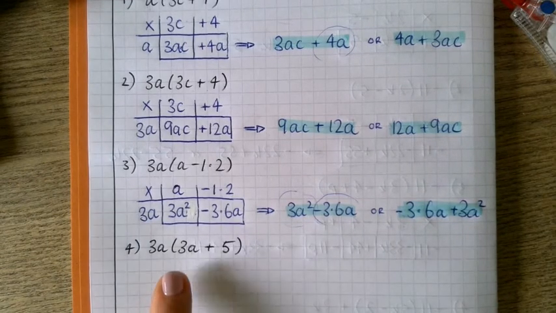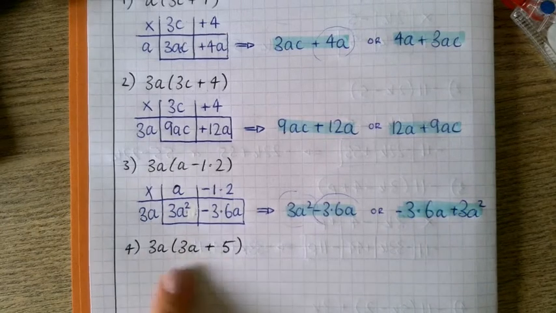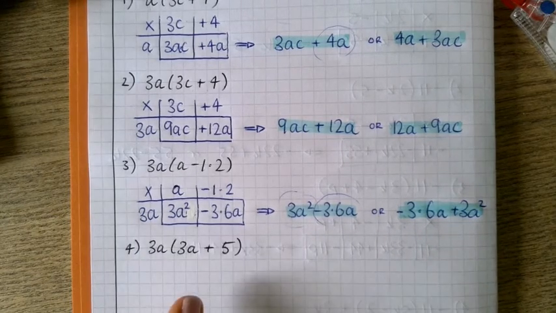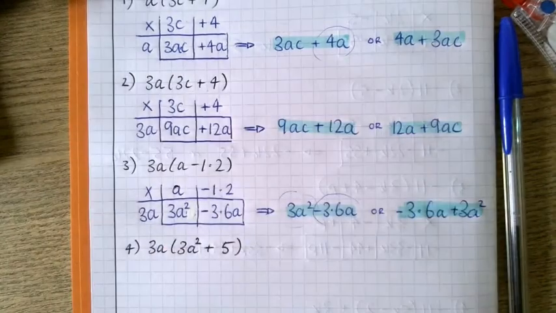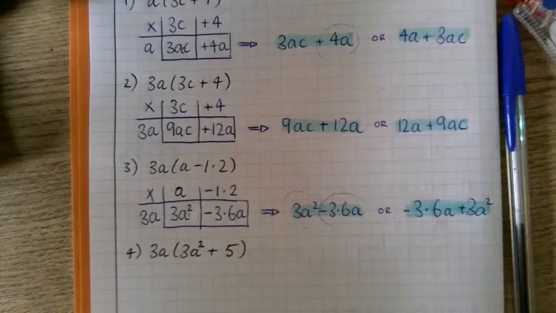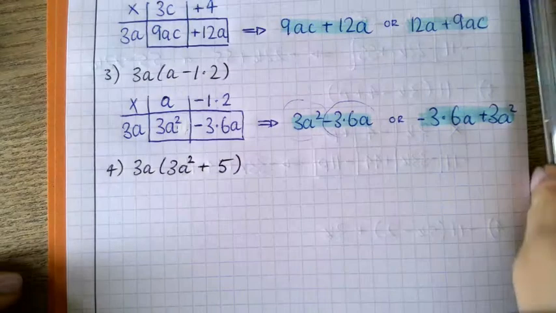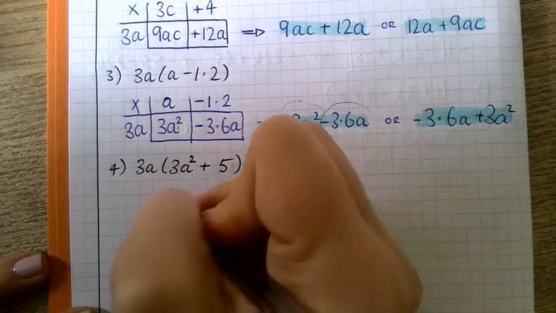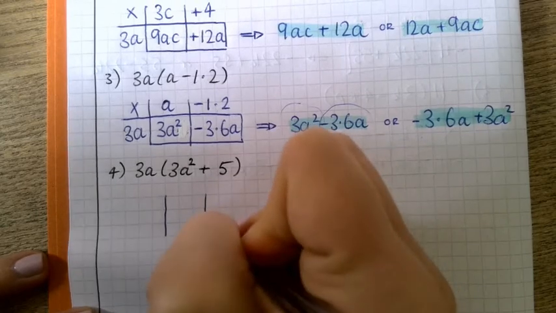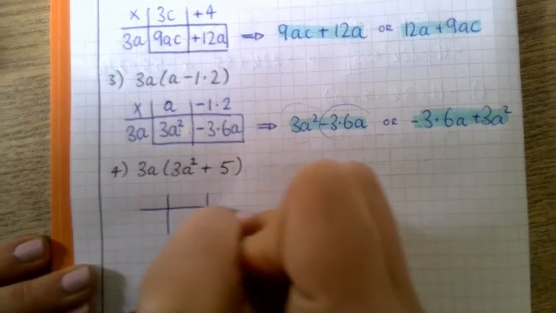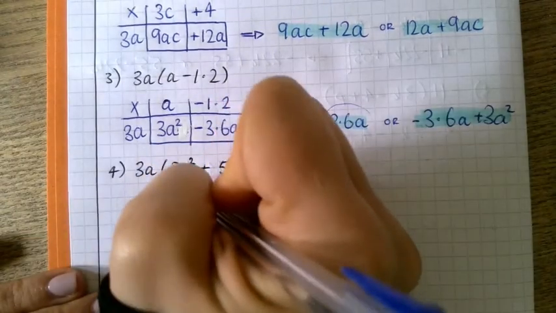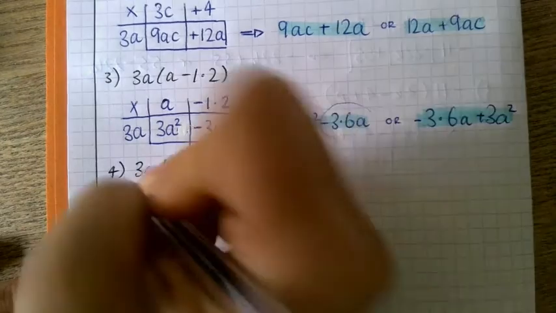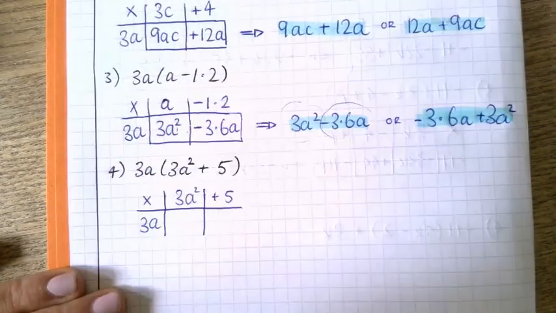I was going to do 3a multiplied by all of this, 3a plus 5, but I'm going to change this slightly. I'm going to make it a teeny bit harder. I'm going to make this 3a multiplied by 3a squared plus 5. So I'm going to draw out my grid, and my grid only needs space for 2 terms. We did some examples with 3 terms in the previous lesson. And I have 3a squared here and plus 5 here. And over here I'm multiplying by 3a.